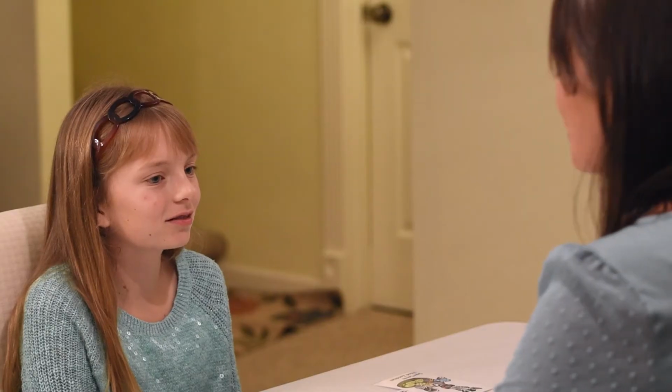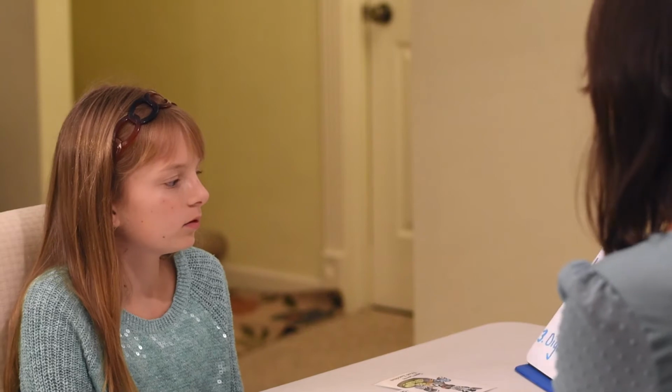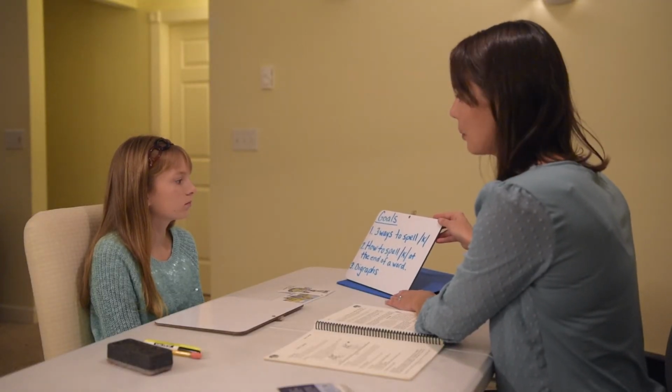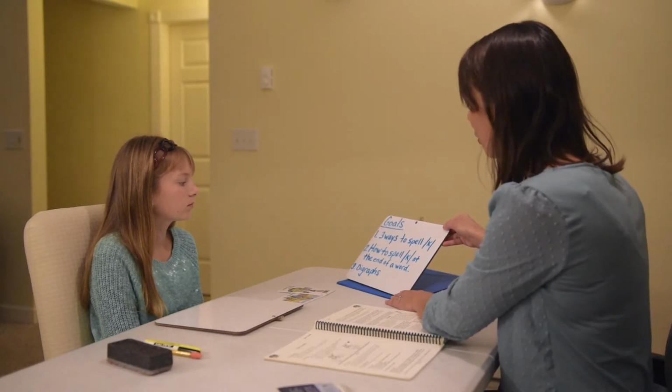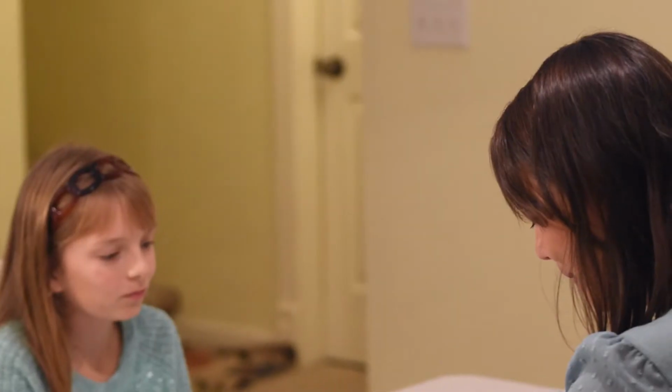Awesome. So as we work today, we'll work on 3 different goals. The goals are right on the board here. There's 3 ways to spell the k sound. Secondly, we'll talk about how to spell that sound at the end of words. And thirdly, we'll discuss digraphs and what digraphs are.